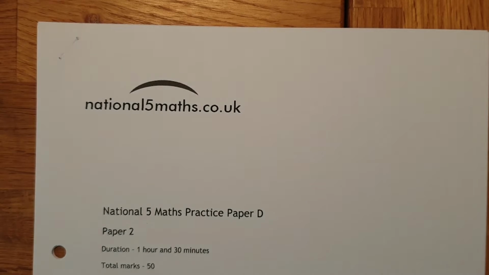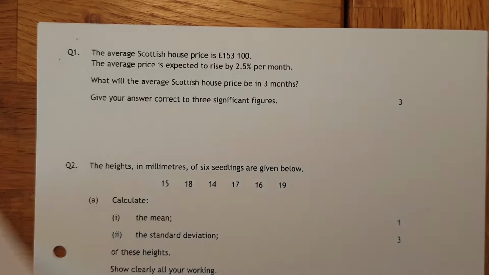National 5 Maths, Practice Paper D, Paper 2. So for the first question, we're just looking to find out the average Scottish house price in 3 months. We've got the original price of 153,100.